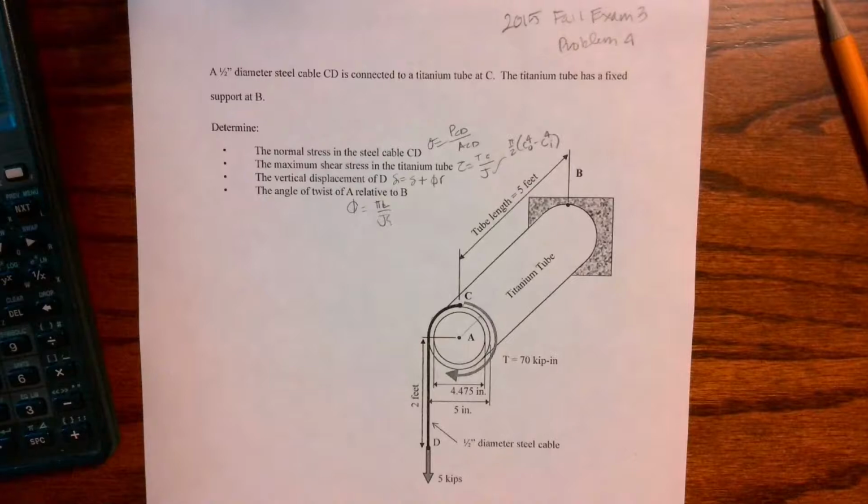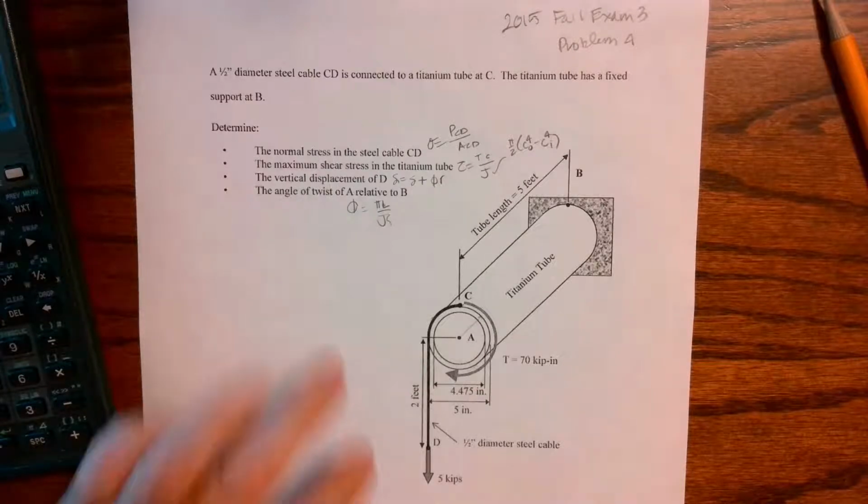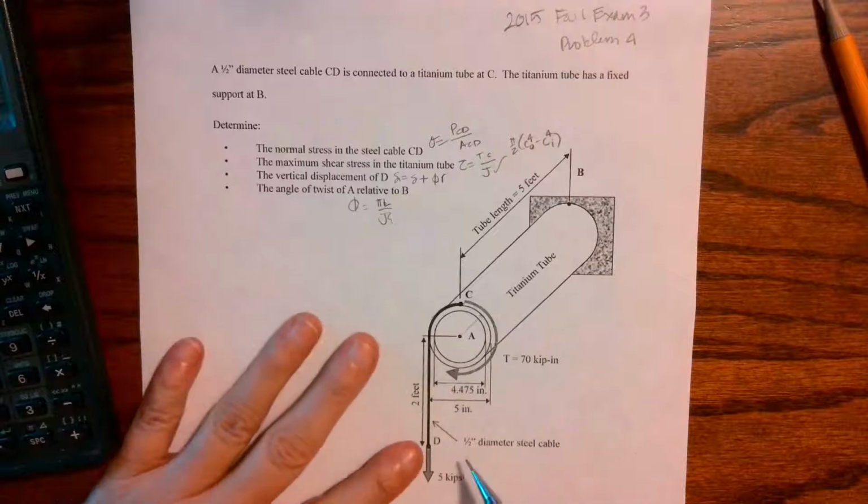So we kind of have a mixture of axial and torsion going on. I think this is a good problem because it does have all of that stuff in there. And we're going to make sure that we're assuming elastic behavior. So let's look at this right here.